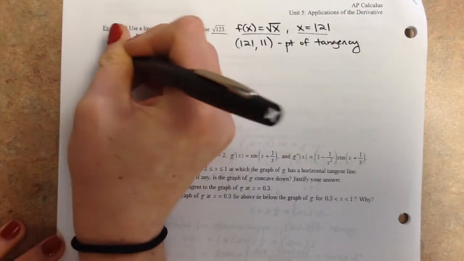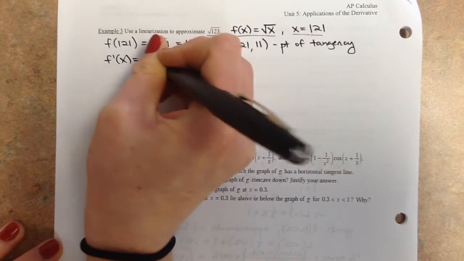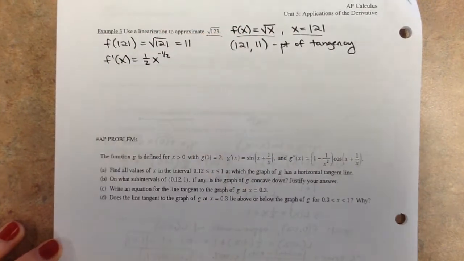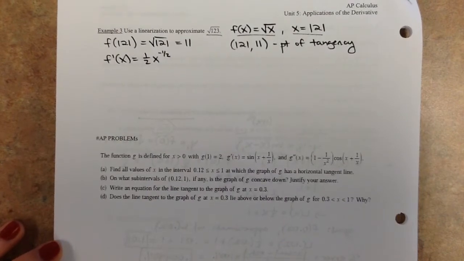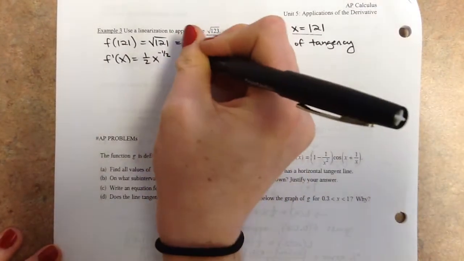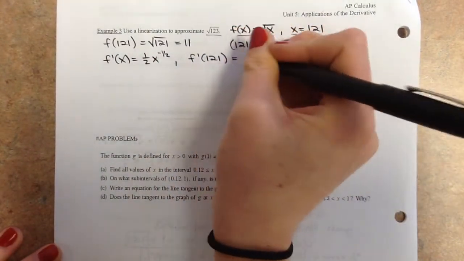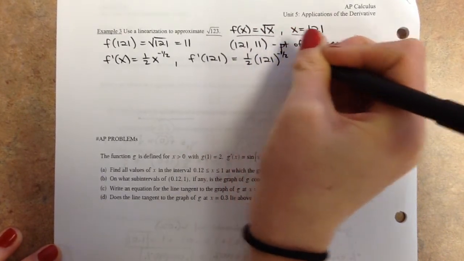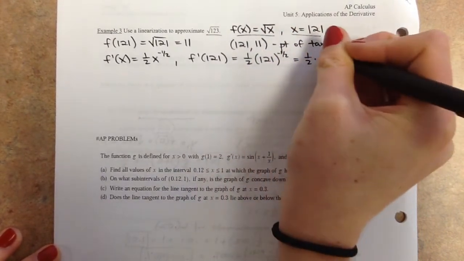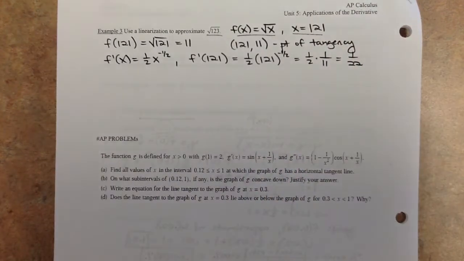Okay, so then f prime. f prime is the derivative of this. 1/2 comes out front, power drops down to a negative 1/2. And since this is a very neat, clean, no nested function situation, I don't have to do the chain rule. But I do need to find the derivative at 121. So 1/2 times 121 to the negative 1/2. So 1/2 times 1 over 11, which is 1 over 22. So that's the slope that we're going to use.